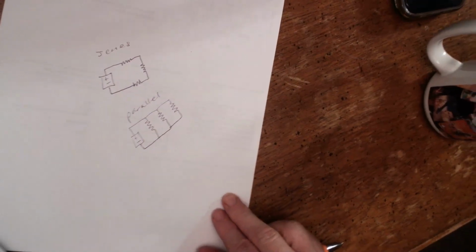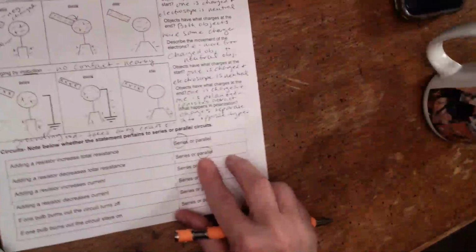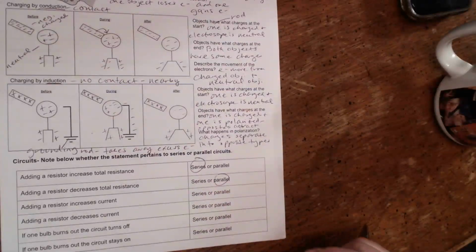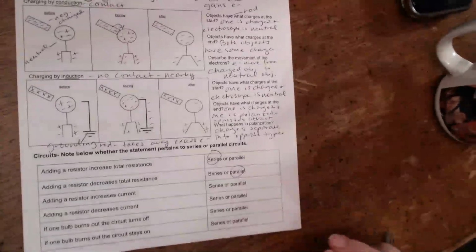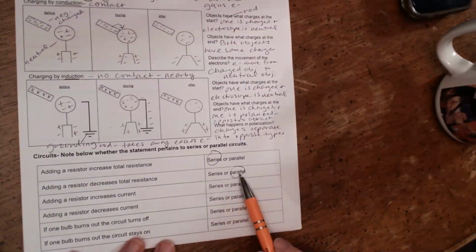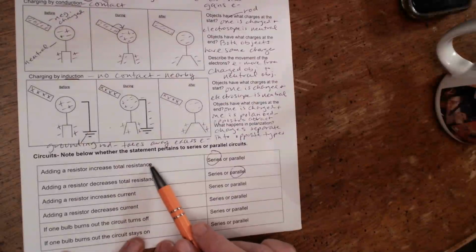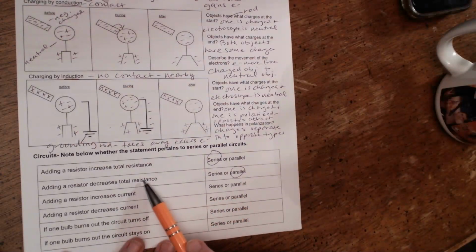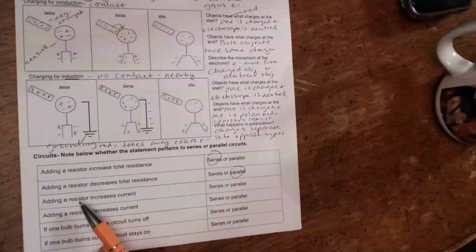That's like the traffic analogy I said, where if you only have one way you can go home, you might have a lot of resistance. But if you've got more than one pathway, then you're decreasing your resistance. So with series, we're increasing as we add more components. With parallel, we're decreasing.